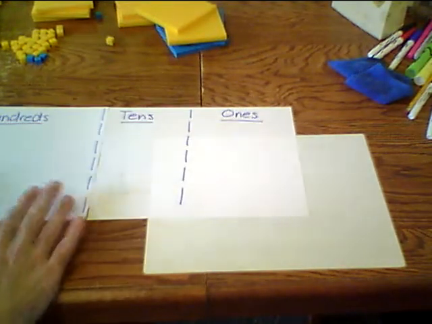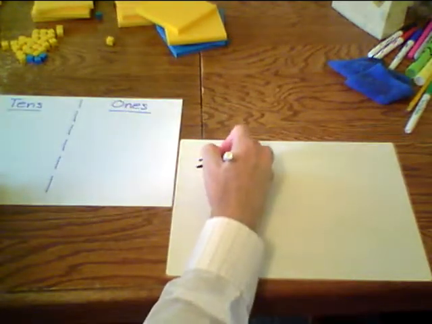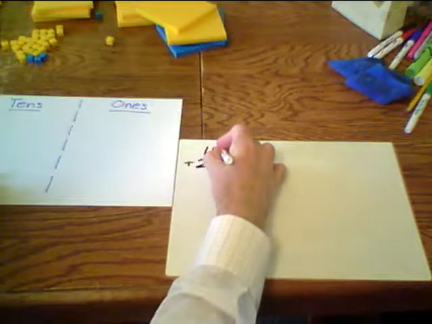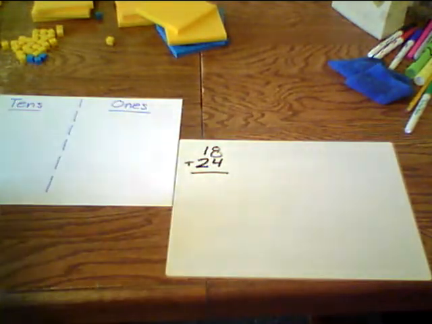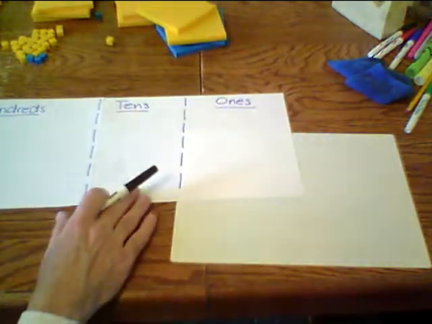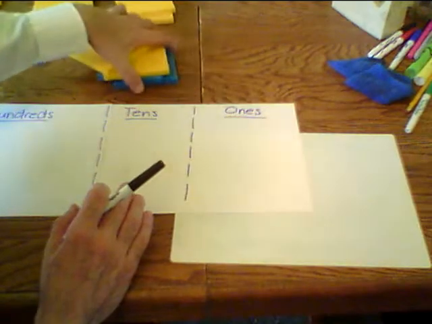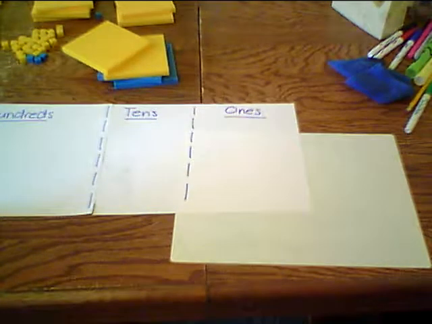Okay, so what we're going to do is multi-digit addition. By that we're talking about something like 24 plus 18. Okay, more than one digit in the addends. We're going to use a place value mat. We're also going to use the base 10 blocks for this activity.